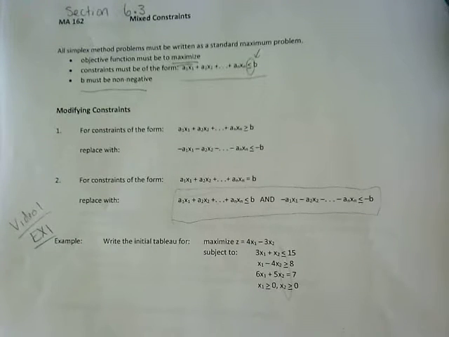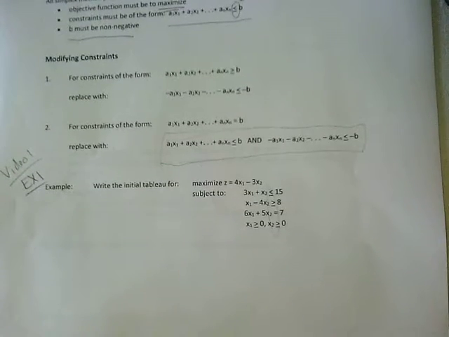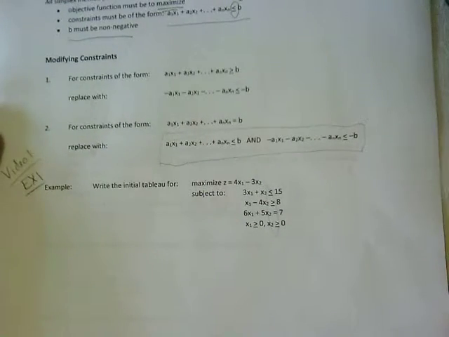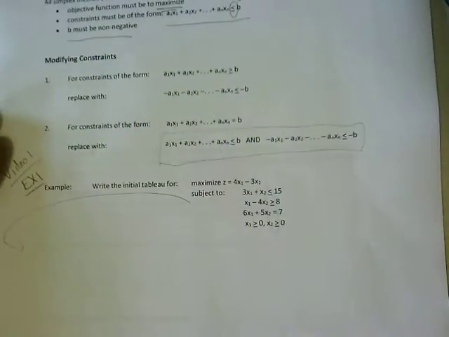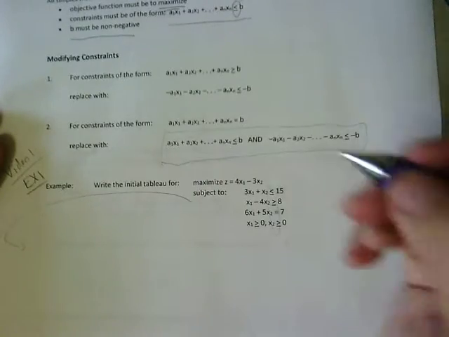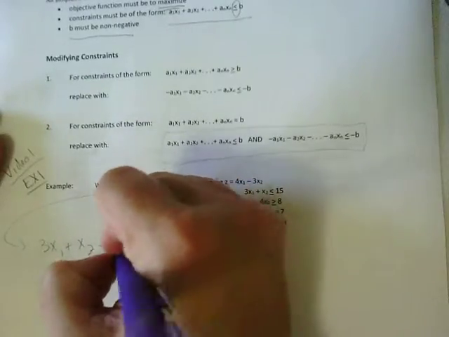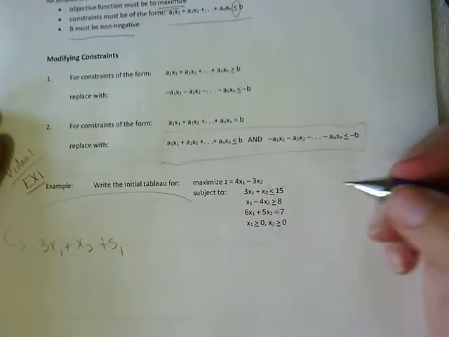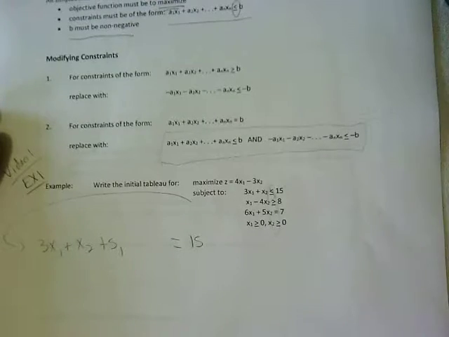All right. So if I were to have something all mixed up like this, and I wanted to write the initial tableau for it, my first one's just fine. Whenever I go to write this as an equation, I'll write my equations over here. I'm just going to have 3x1 plus x2 plus s1. And I don't have to do anything to it now. I just get 15 equals 15 because this was less than or equal to.